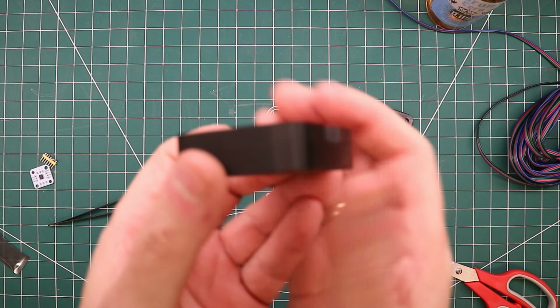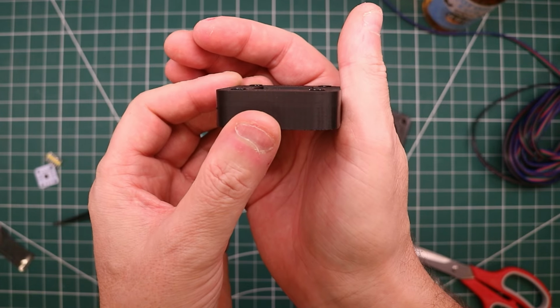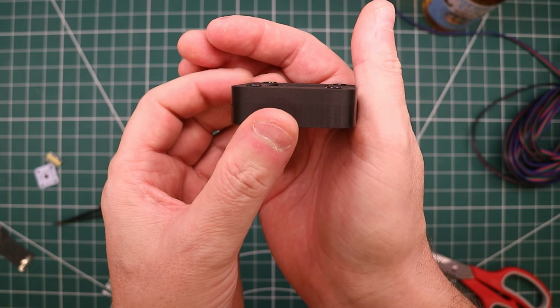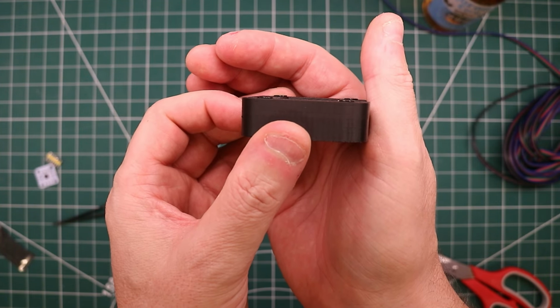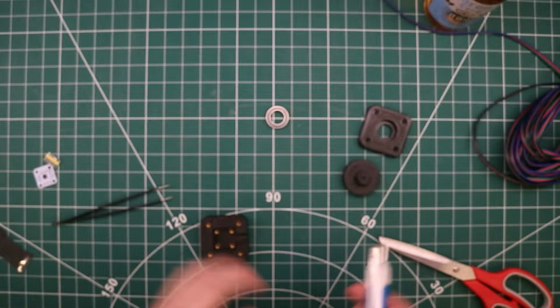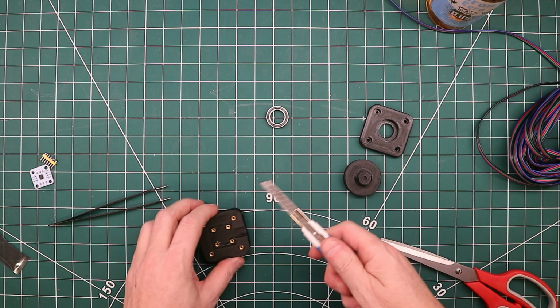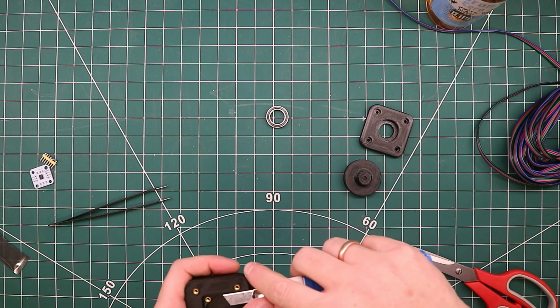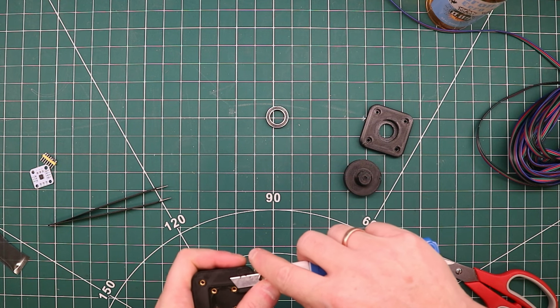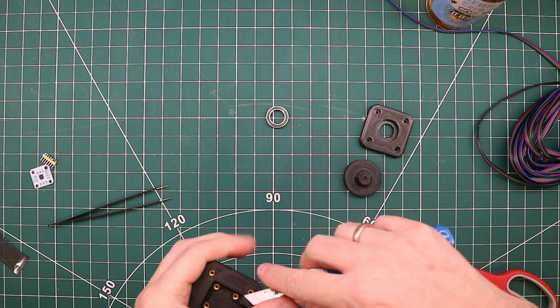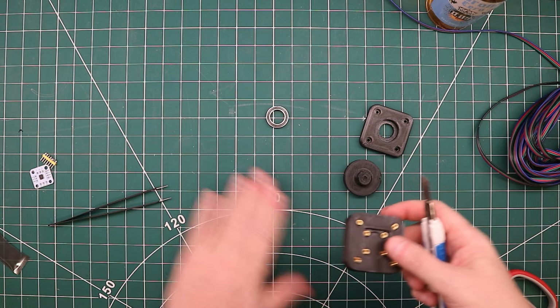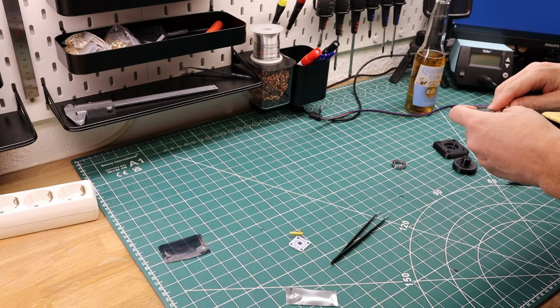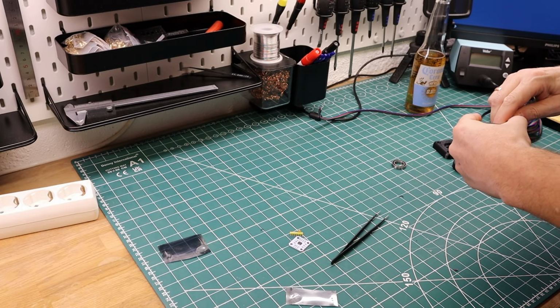Let's see if I can show you this. Should be possible to see. Yeah, you can probably see there's a bit of plastic flowing out where I put the heatset inserts. So my solution to this is just take a knife and cut it away. I'd normally use my scalpel for this, but I've misplaced it. So I have new ones on order, happily.